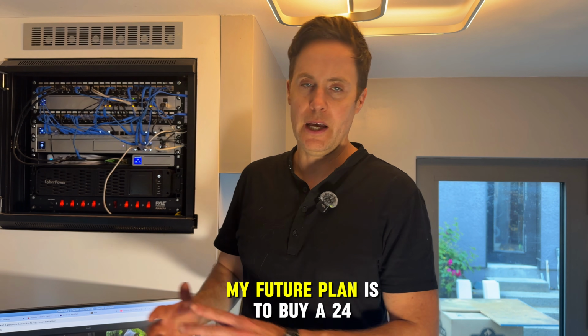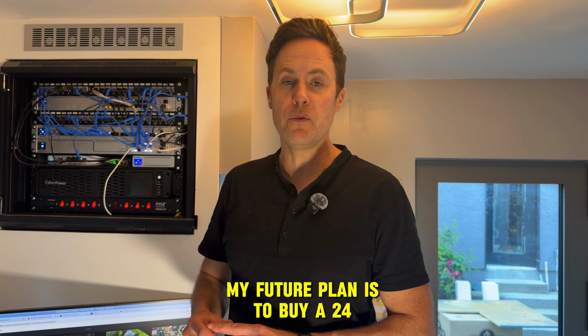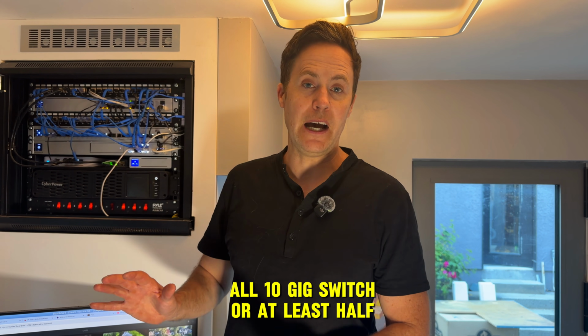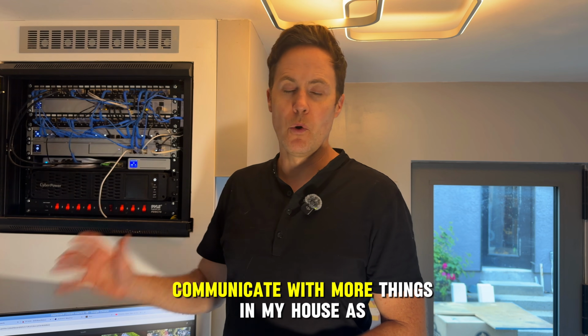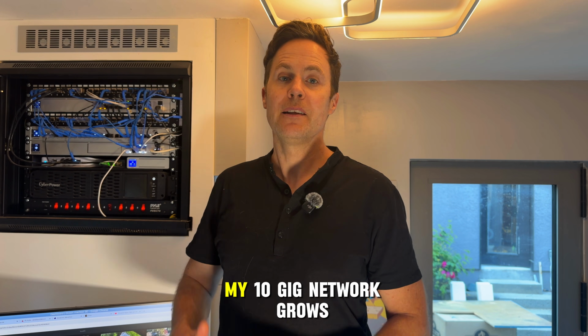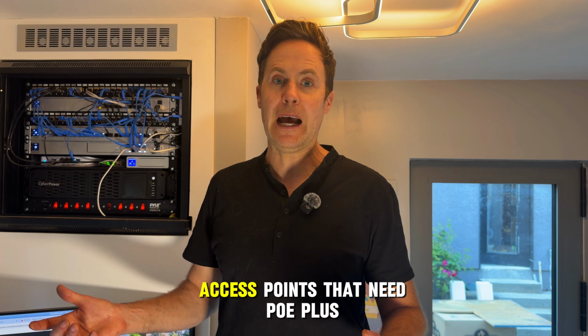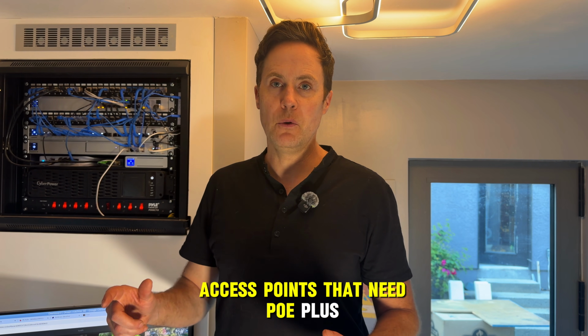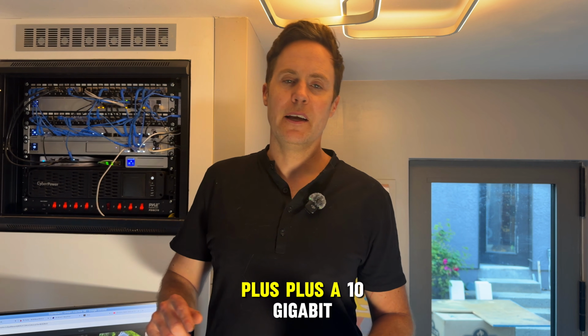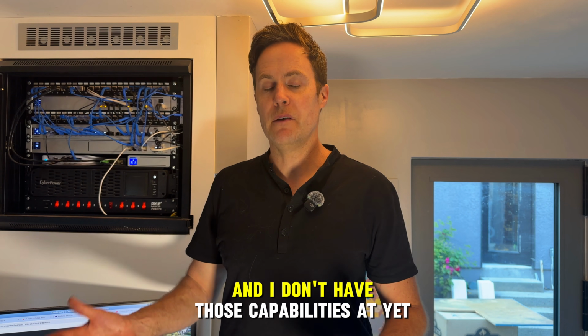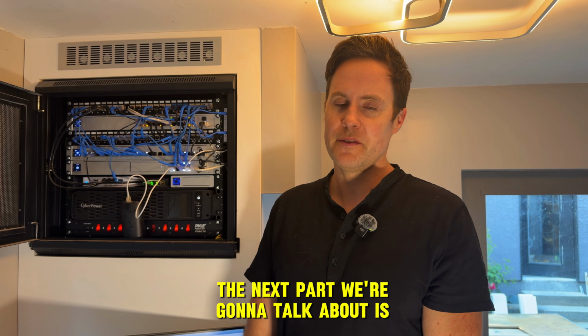My future plan is to buy a 24 port PoE all 10 gig switch, or at least half 10 gigs, to communicate with more things in my house as my 10 gig network grows. And I want to upgrade to some better access points that need PoE plus a 10 gigabit. And I don't have those capabilities yet. The next part we're going to talk about is the Protect.